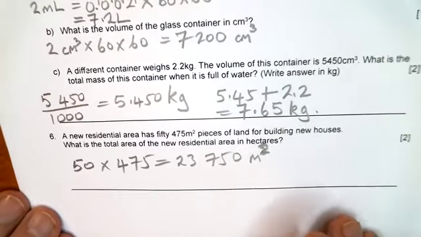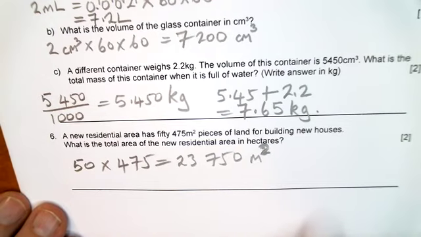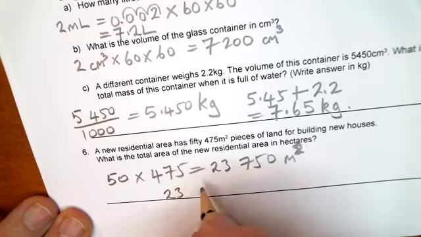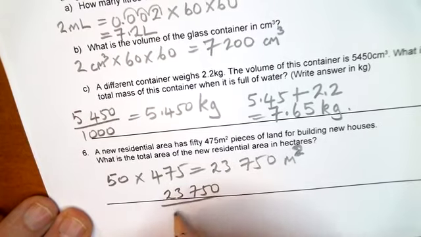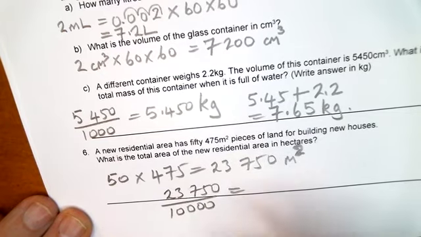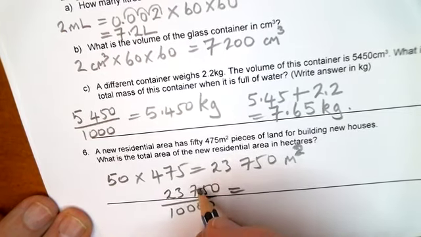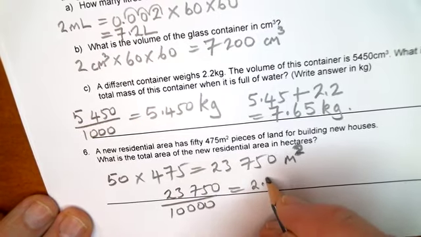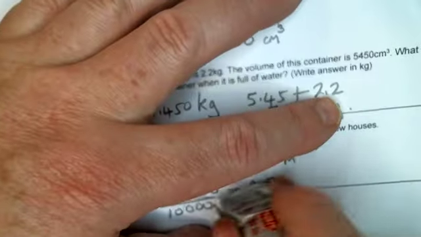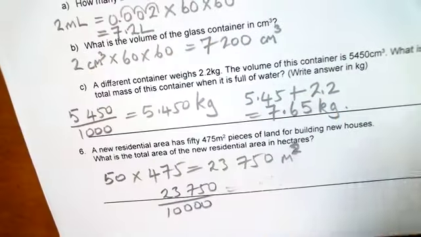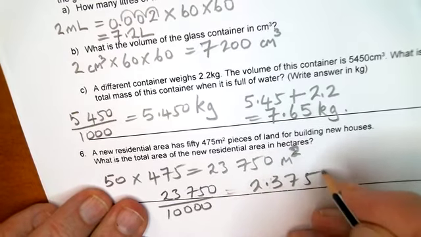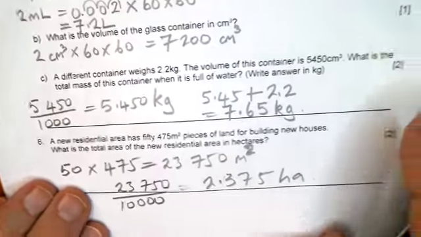Okay, but a hectare is 10,000 square meters. So in hectares, it'd be 23,750 divided by 10,000, and that's going to give us the answer in hectares. So I'm just going to move the decimal place 1, 2, 3, 4, which will be 2.375. Wait, what have I just done? And put the 3 in there. There it is, which is 2.375 ha. And that would be the answer.